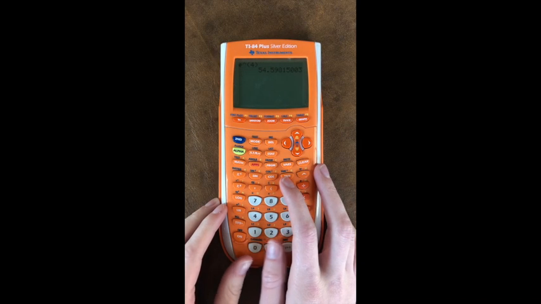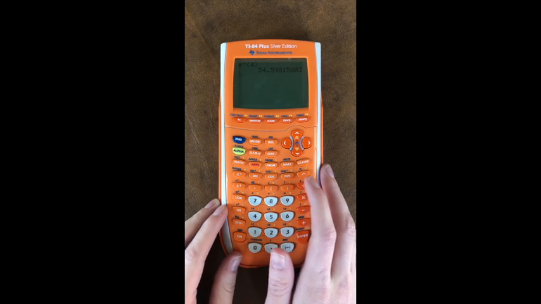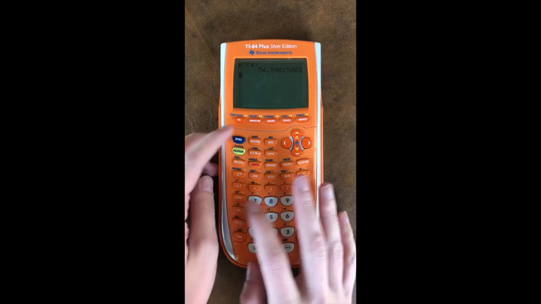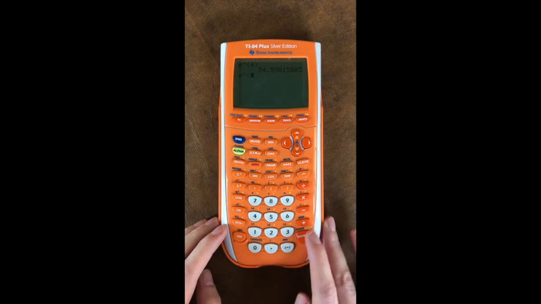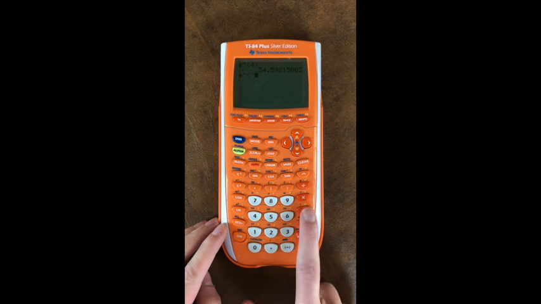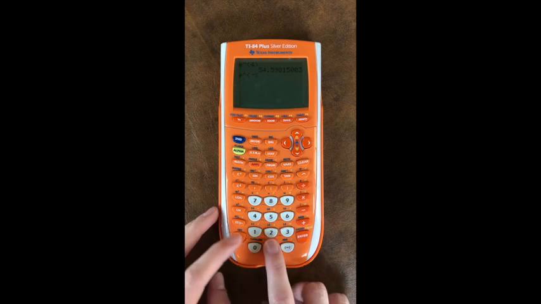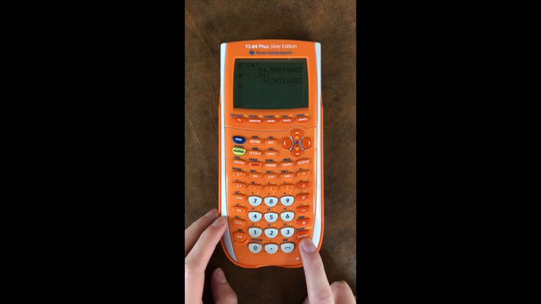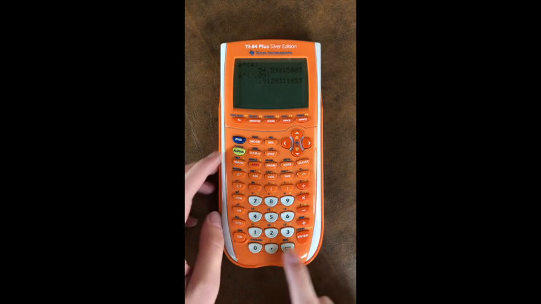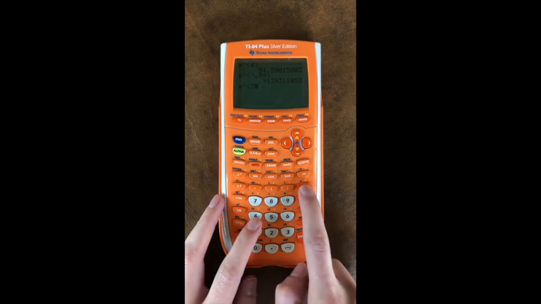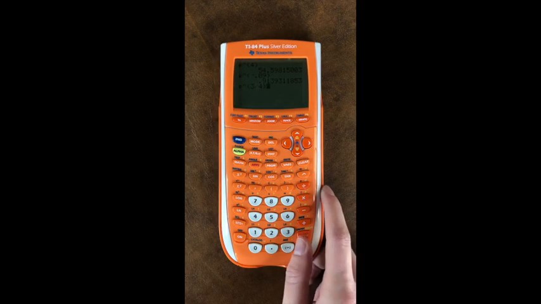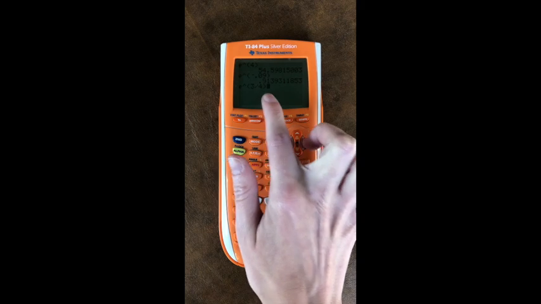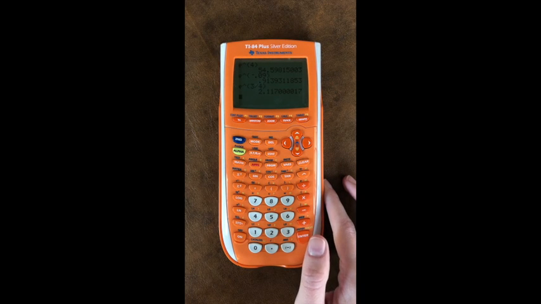Number 8 is e to the negative 0.09, so e to the, this one's a negative, remember, not this one, that's a minus, 0.09, enter, so 0.91. And then for number 9, e to the 3/4, and make sure the 3/4 is in parentheses, and you get 2.12.